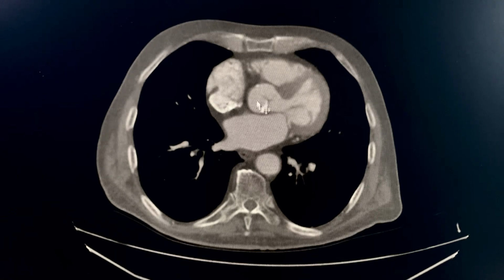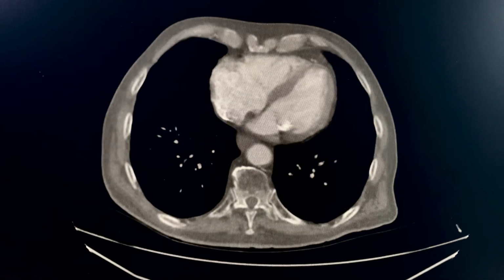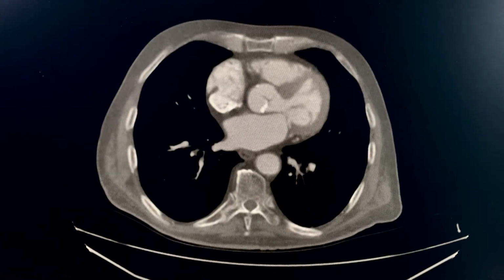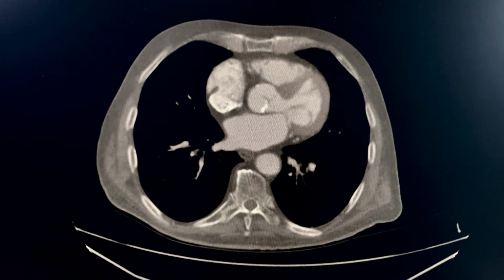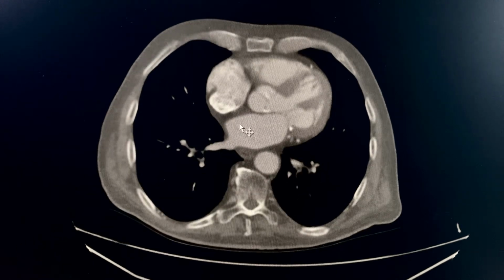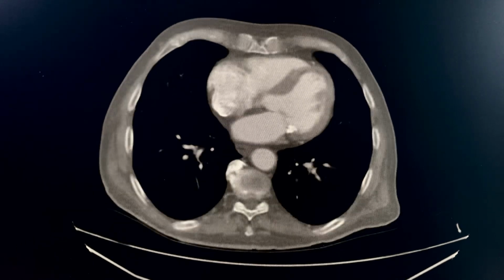It's a nice aorta there, isn't it? Nice aortic root there. And look at the papillary muscles in the left ventricle. And look at that, the left atria, the right atria.